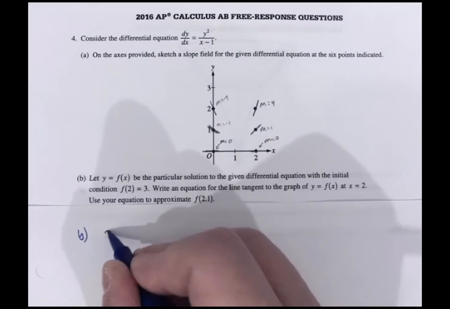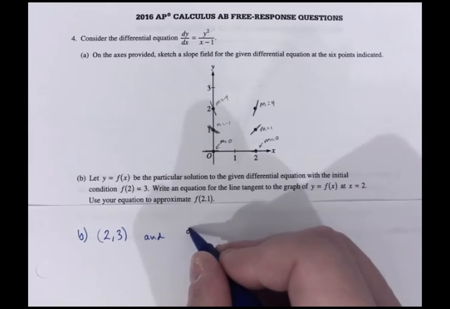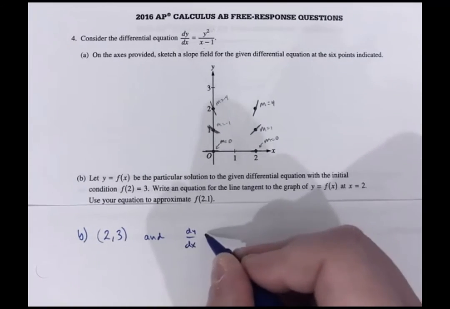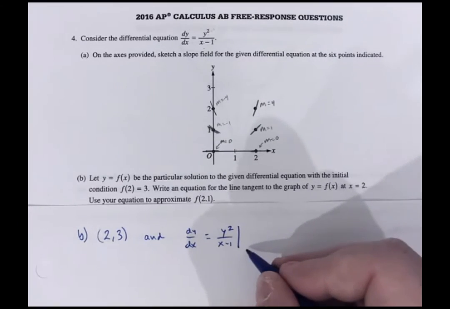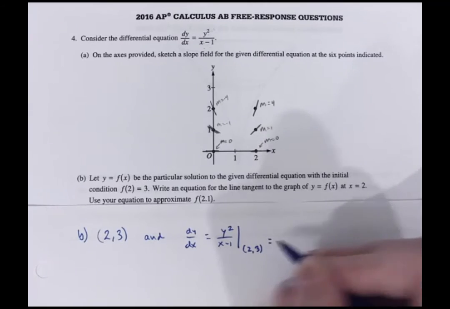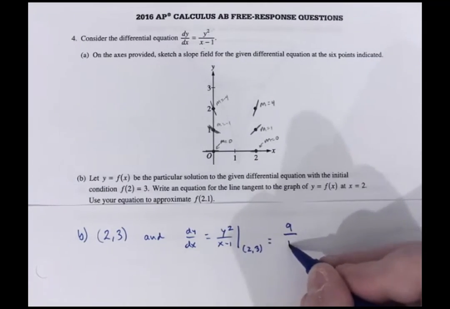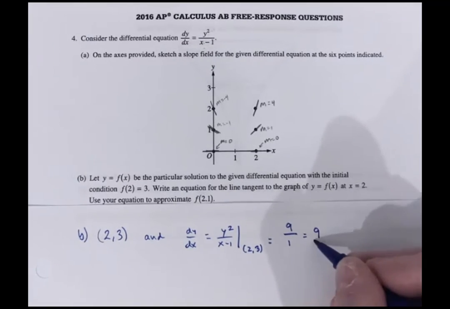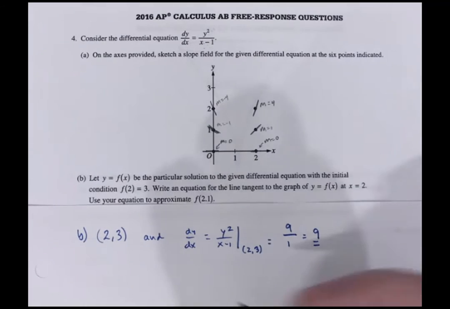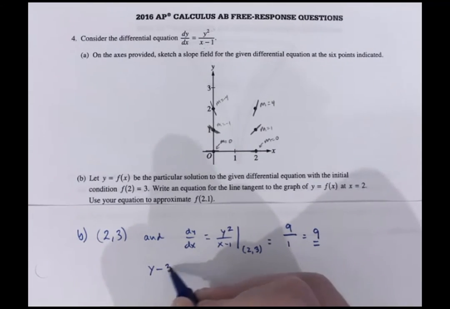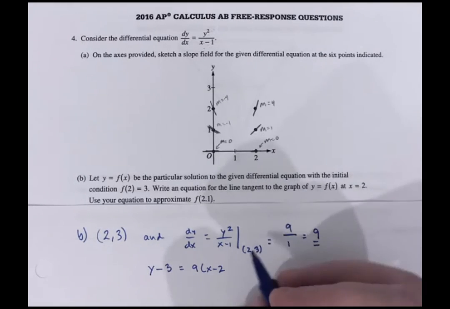So for part B, we know the point is (2, 3), and with regards to the slope, dy/dx was y squared over x minus 1. So if we evaluate that at (2, 3), we're going to get 3 squared, which is 9, over 2 minus 1, which is 1, which is a slope of 9. So therefore, the equation of the tangent line would be y minus 3 equals 9 times x minus 2.